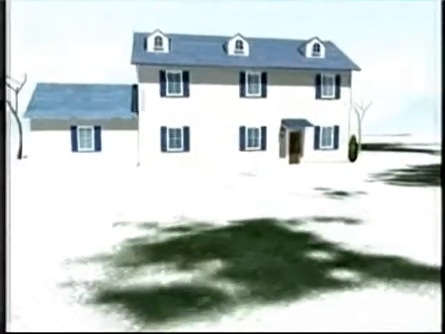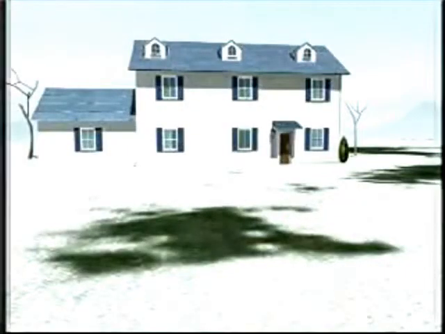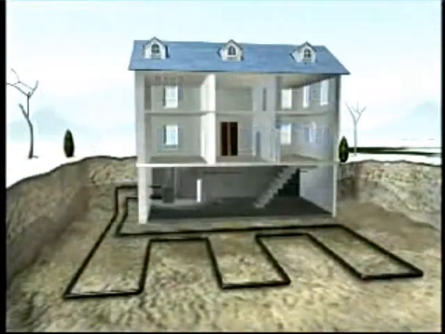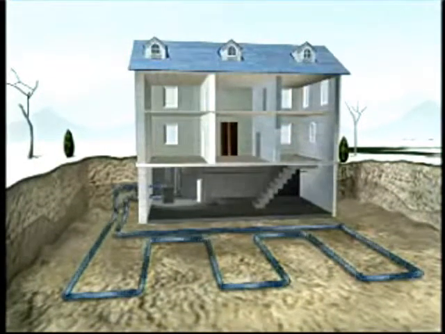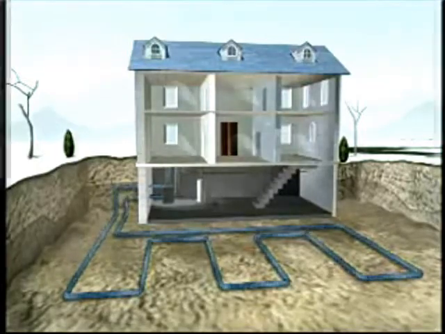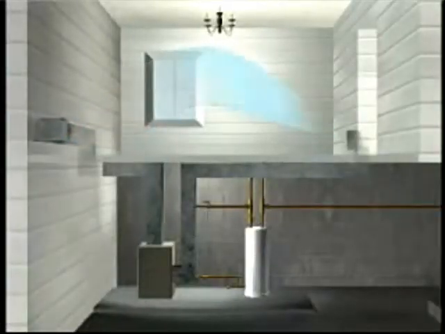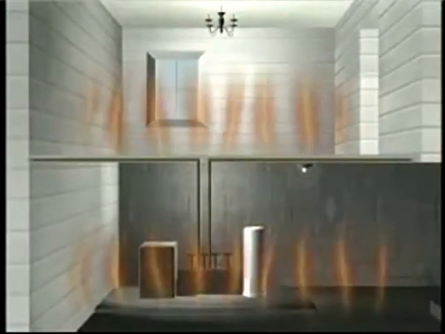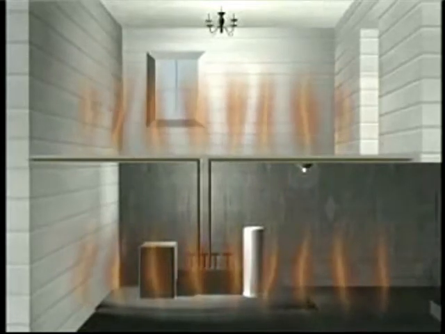A geo-exchange system is made up of 3 components: a heat pump, usually located inside the building where it's protected from the environment and vandalism; an underground heat exchanger to act as a heat sink to store energy in the earth when cooling, and to extract energy from the earth when heating; and a distribution system, such as air ducts or hydronic radiant floor tubing, to provide comfort control for the building space.